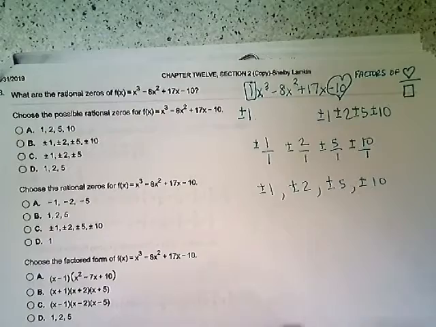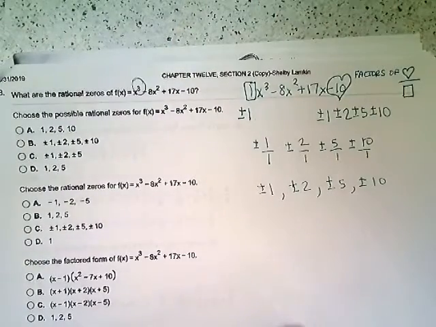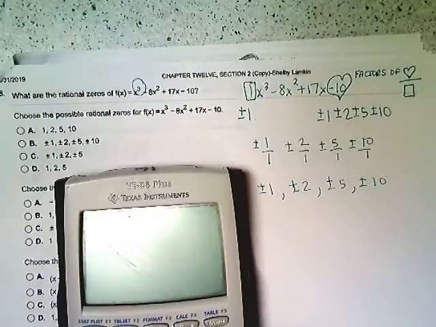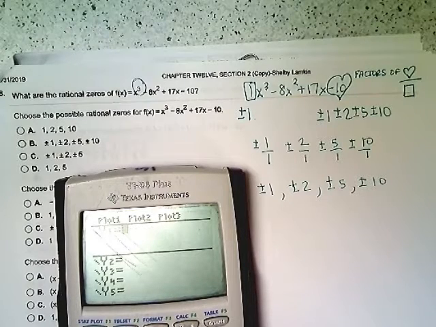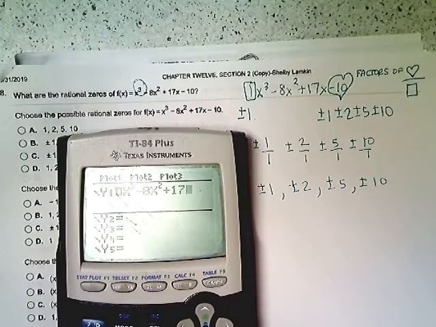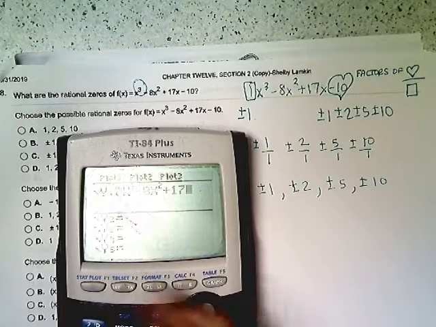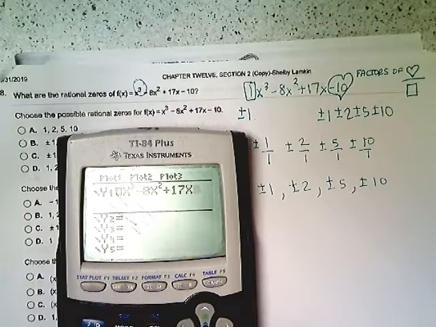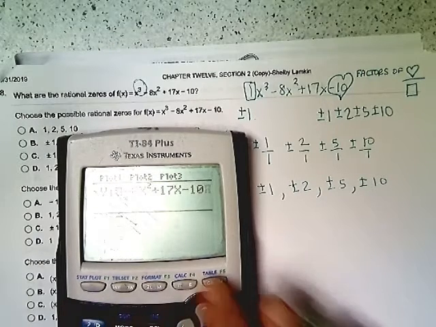They're not all going to work because it's degree 3. It only has 3 zeros. So I'm going to make it a lot easier on myself. I'm going to go to y equals and put in x to the third minus 8x squared plus 17x minus 10. And I'm going to go to the table.